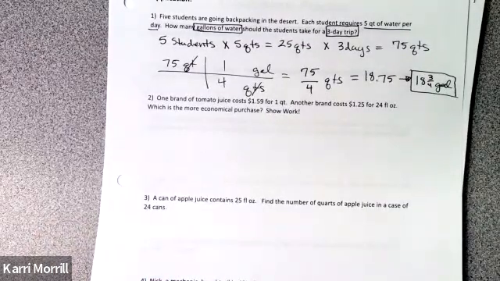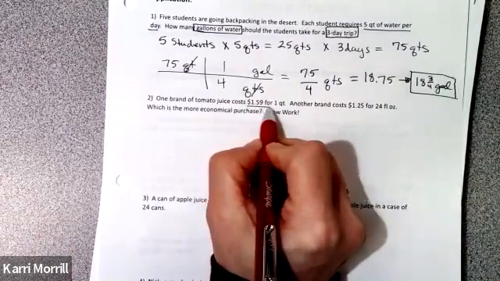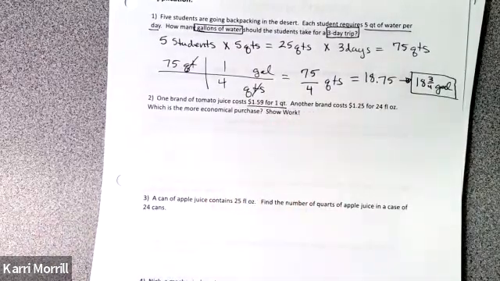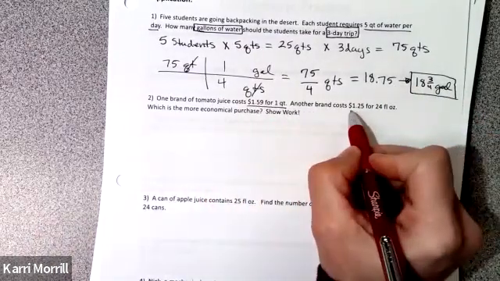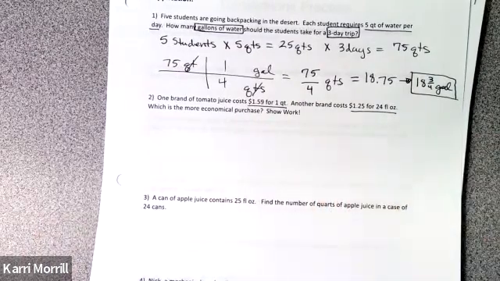Number 2, one brand of tomato juice costs $1.59 for a quart. Another brand costs $1.25 for 24 ounces. Which is the more economical purchase? So they're in 2 different units, aren't they? So you really can't compare by just looking at their cost.